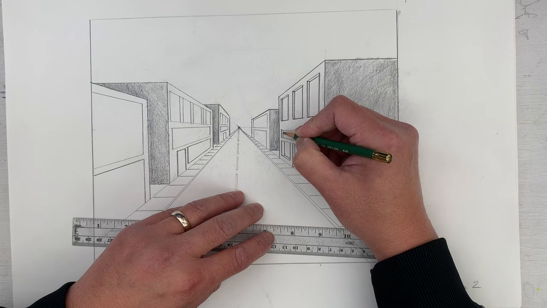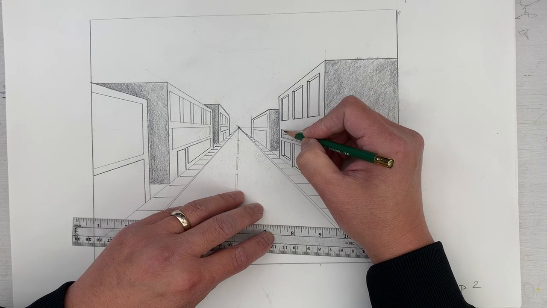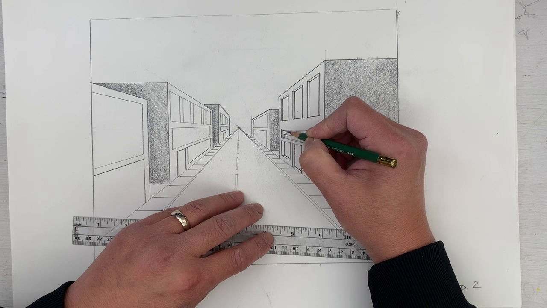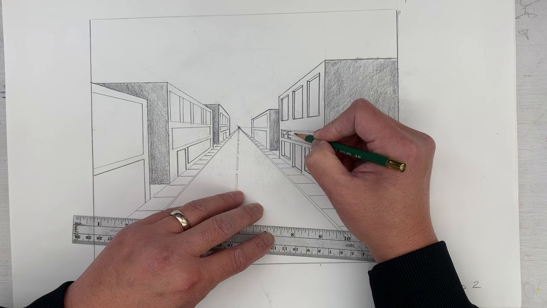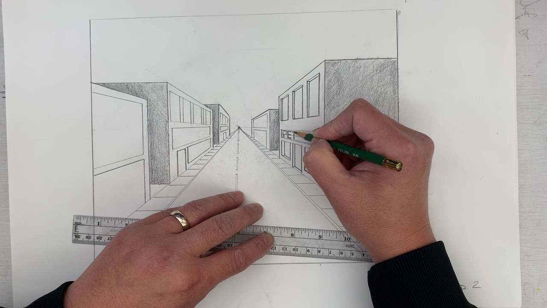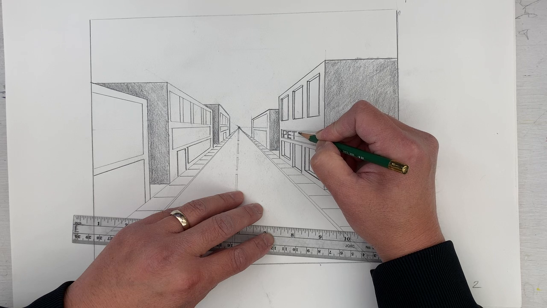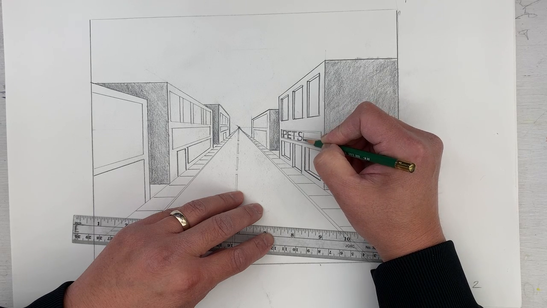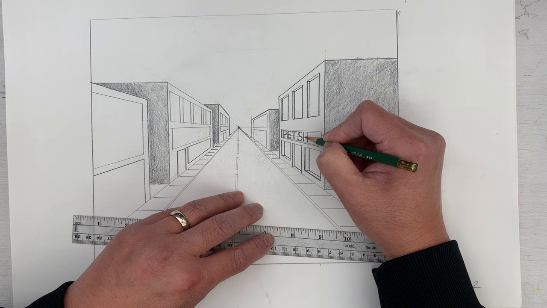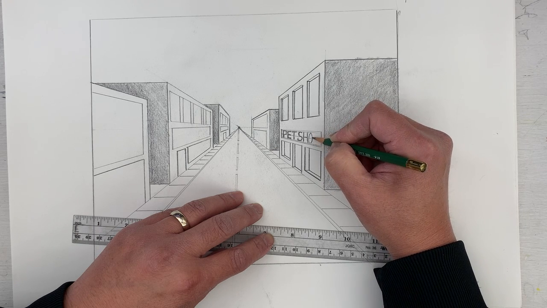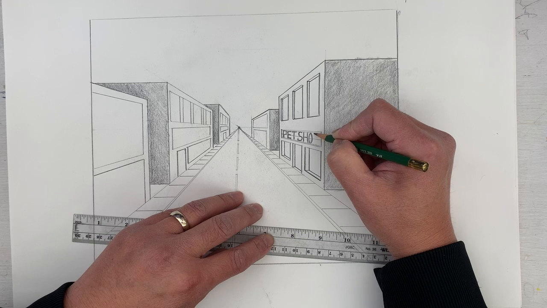So here's the thing. With lettering, it's going to get larger over here, smaller over here. I'm going to make this a pet shop. Because it's so small, I'm just going to fill this in with tone. Pet. And I also want to angle my letters so they're going with the angle. But my verticals are going to be, again, straight up and down. Pet shop.